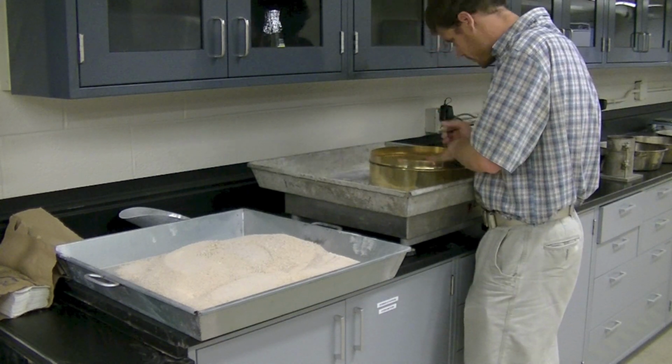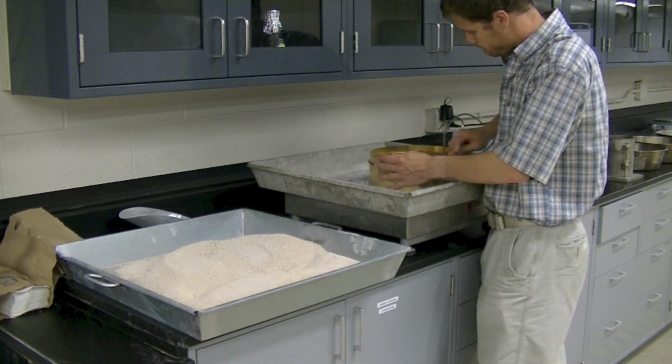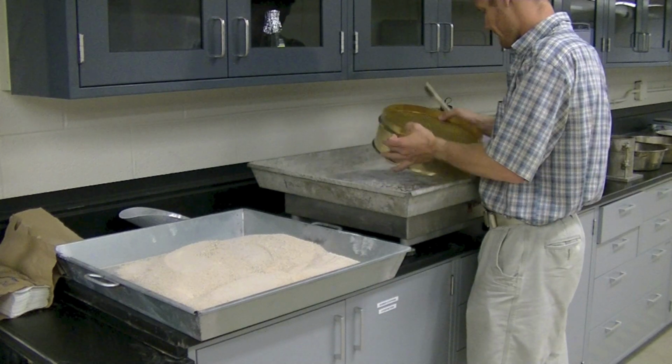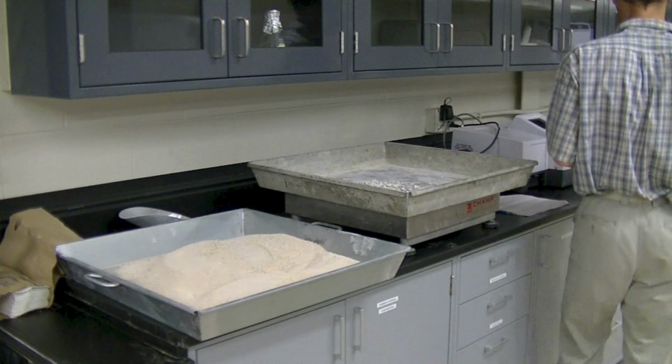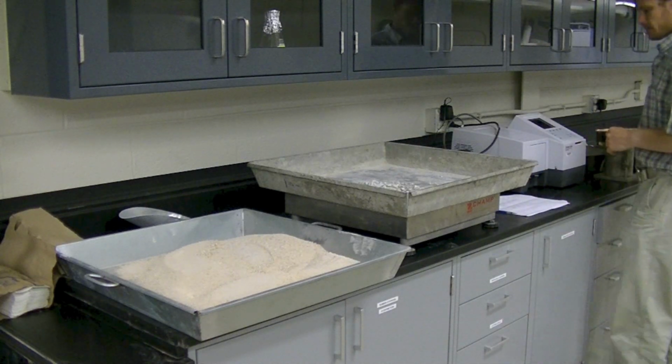After sieving the whole sample, weigh the amount that was retained on the specified sieve. This mass will be used to calculate the oversized fraction, also known as coarse fraction. This portion will not be used during the test.